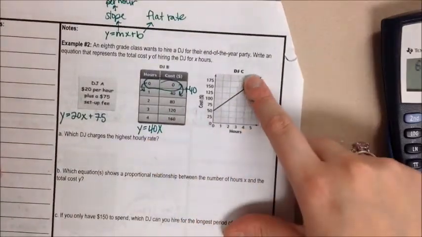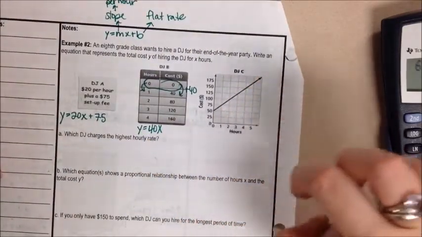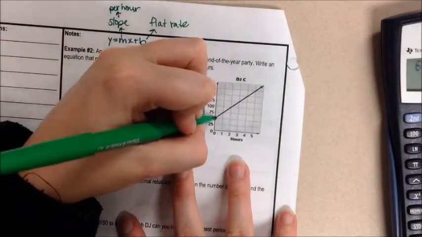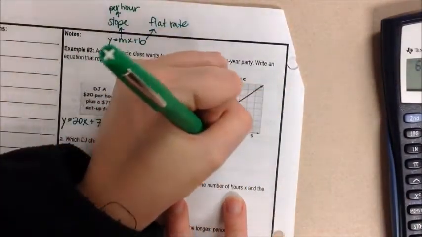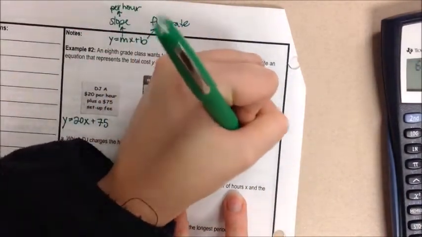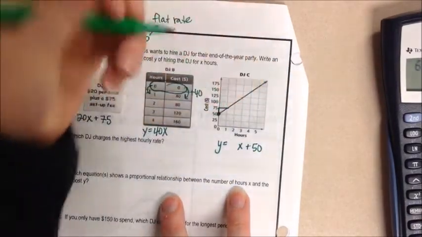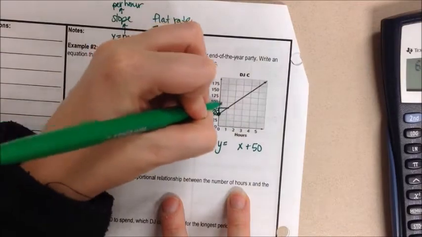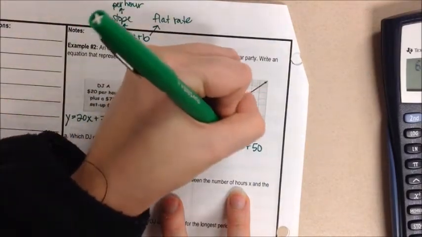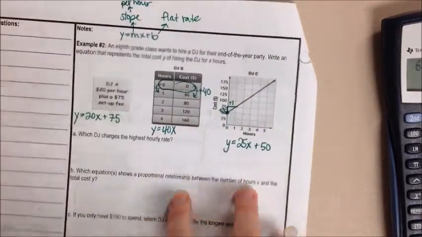Okay, and then DJC, looks like I start at 50. So that's going to be I have something x plus 50. And then each time it looks like I go up by 25. So 25x plus 50. That's the equation for that one.